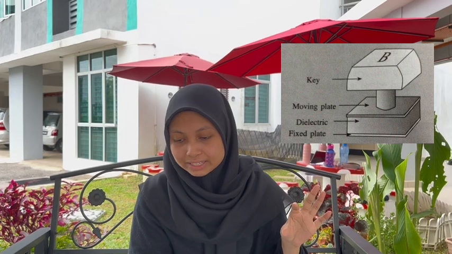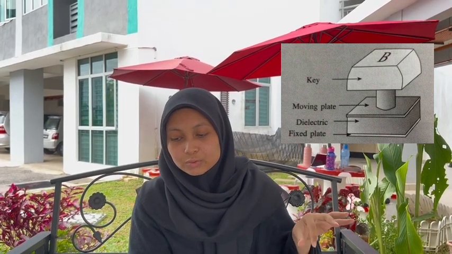Okay, when you look at the picture here, a keyboard button is connected to a few parts. One, the key is connected to a moving plate which acts as the first plate of a capacitor. And then the dielectric, which exists between the first and the second plate, which is known as the fixed plate, located at the bottom of the keyboard.